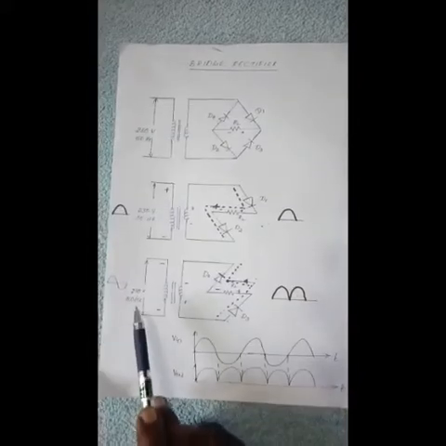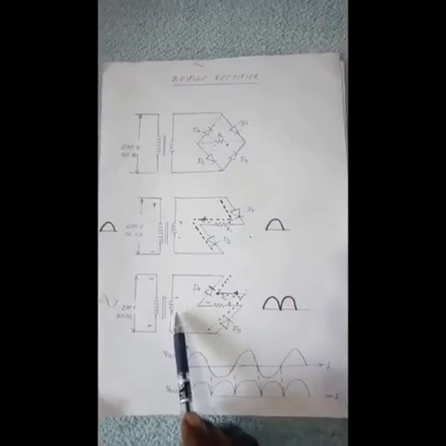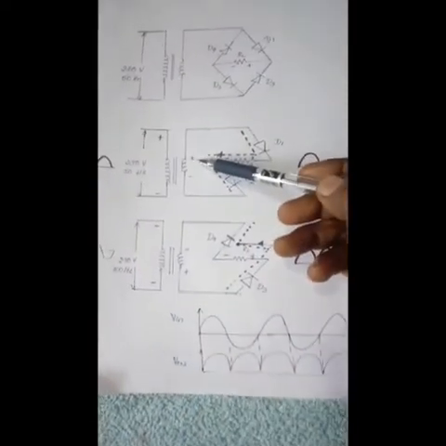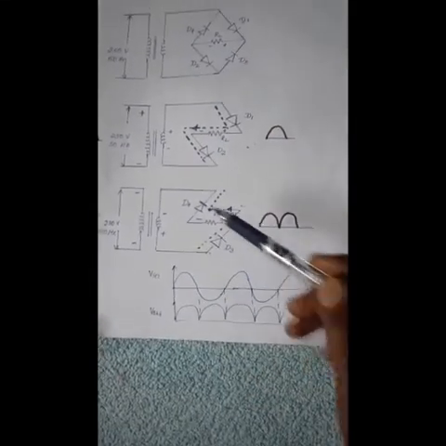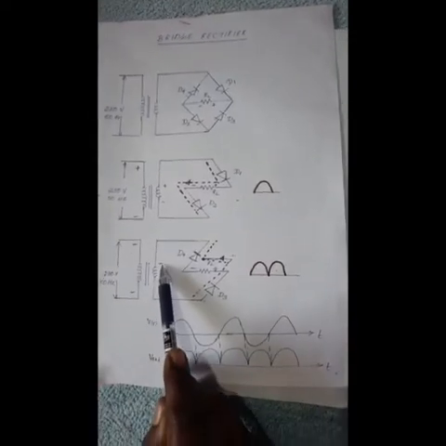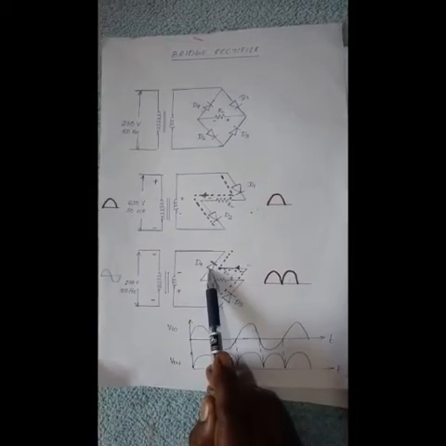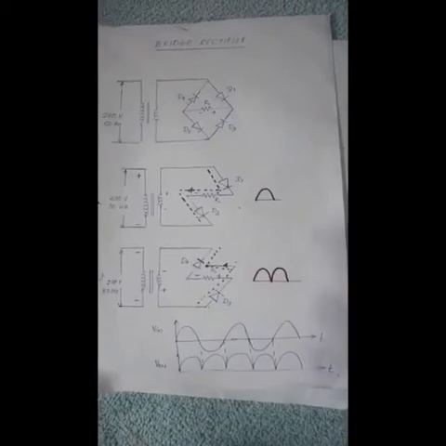Now let us consider case 2. During the negative half cycle, the polarity of the voltage on the transformer secondary is indicated like this. That is, it is just opposite to the previous case. Here, diodes D3 and D4 are forward biased, D1 and D2 are reverse biased. Hence, the current flows through the secondary winding, diode D3, load resistor RL and diode D4. So the current flow is indicated in the dashed line.